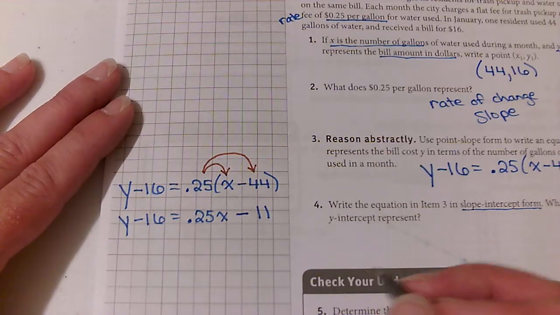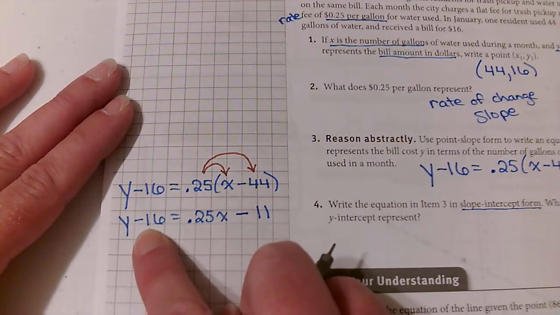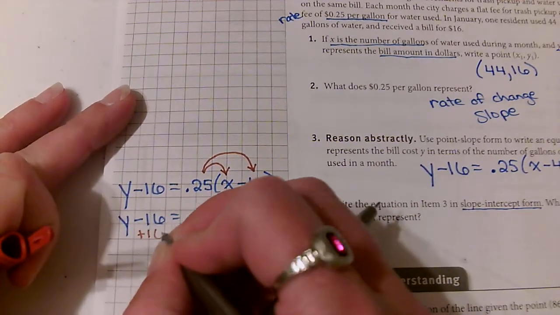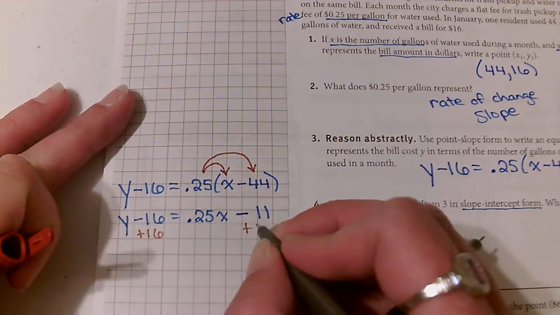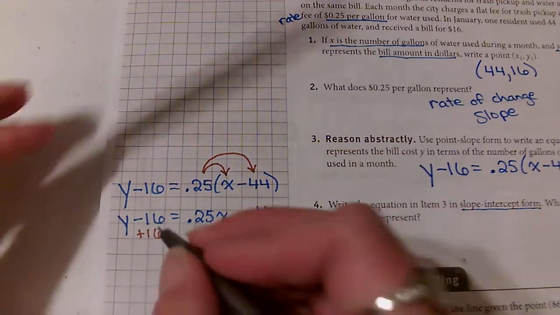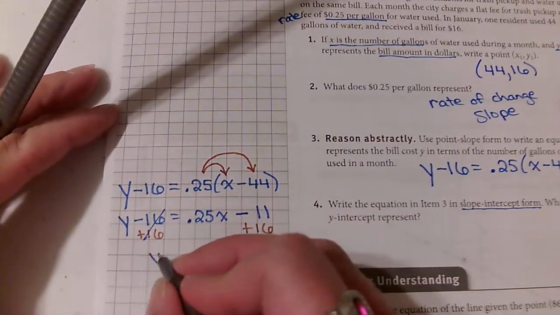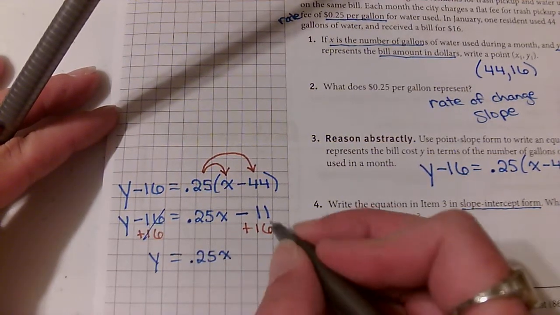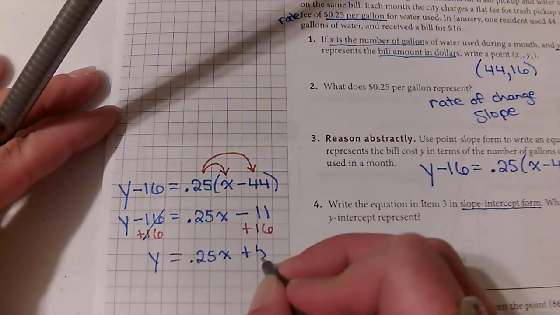How would I solve for Y? Well, I need to get rid of this minus 16. So the opposite is to add 16. And I do have another constant over here, so I'll add 16 to it. So Y equals 0.25X. When I combine like terms, that becomes plus 5.